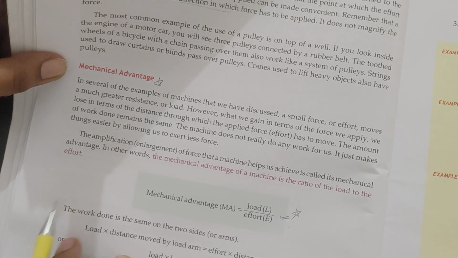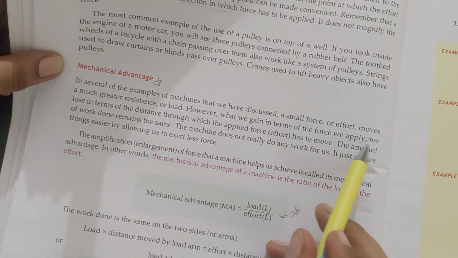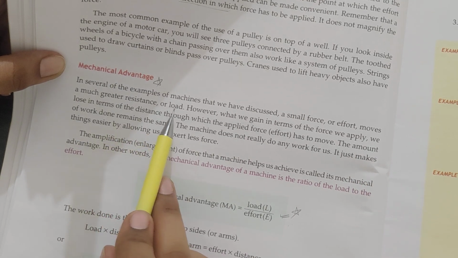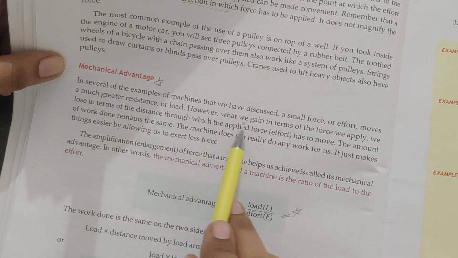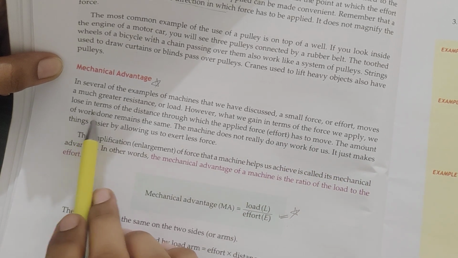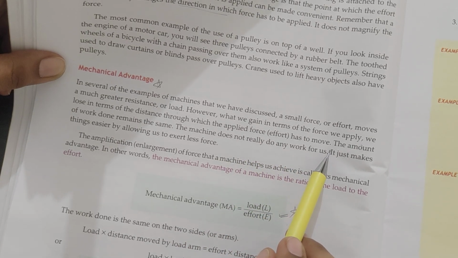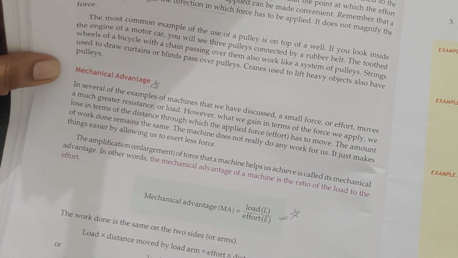Now in several examples of the machines that we have discussed earlier, a small force or effort moves a greater resistance or load. However, what we gain in terms of the force we apply, we lose in terms of the distance through which the applied force has to move. What is the meaning of this paragraph actually?